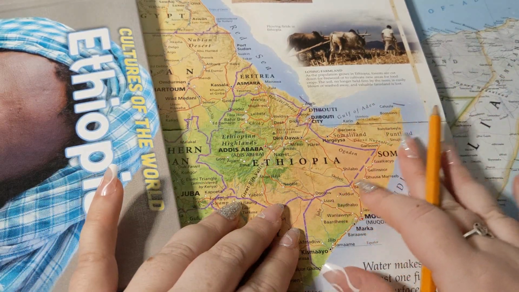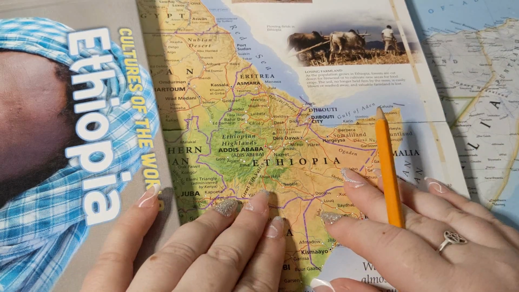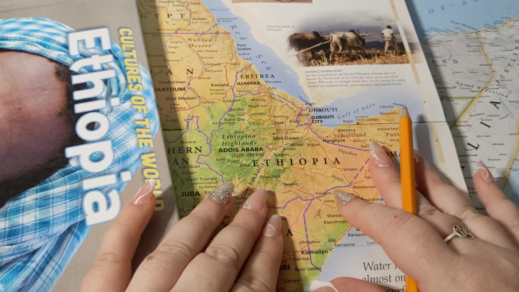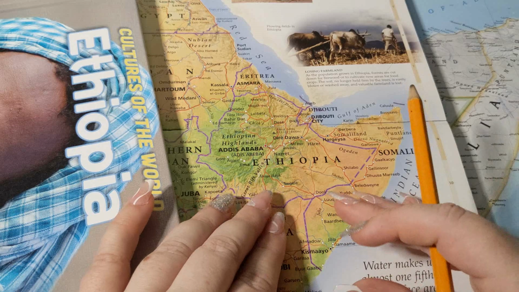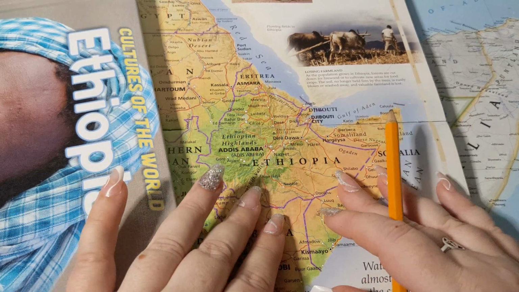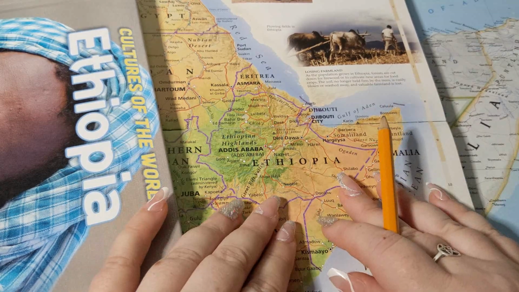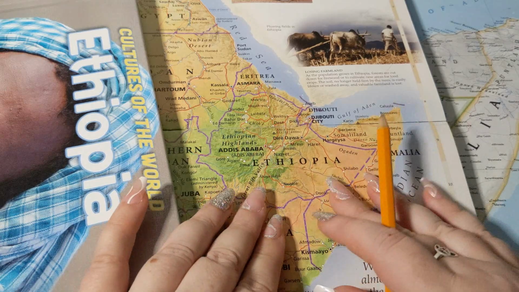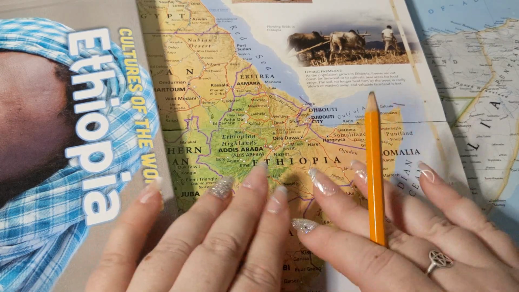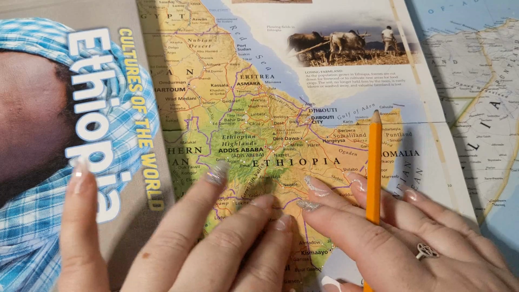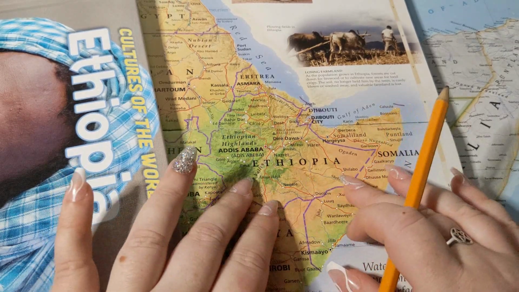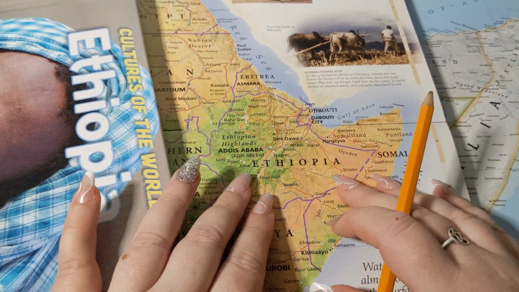Mengistu was eventually tried in absentia for genocide, so he's currently in Zimbabwe hiding out, because if he returns to Ethiopia, he's done for. So there's that. He was overthrown in 1991 by various rebel groups that merged together and installed a democratic government, which is still in place today.